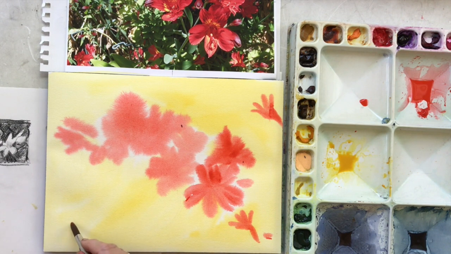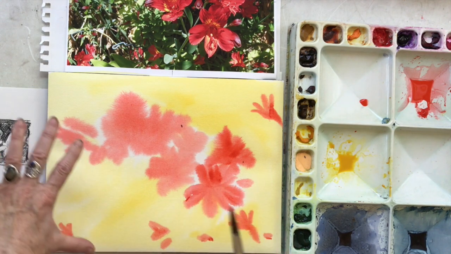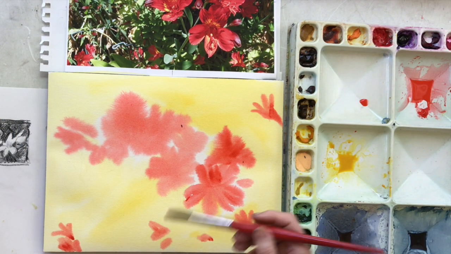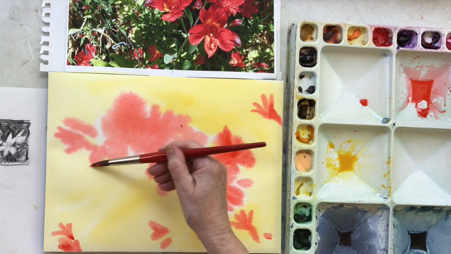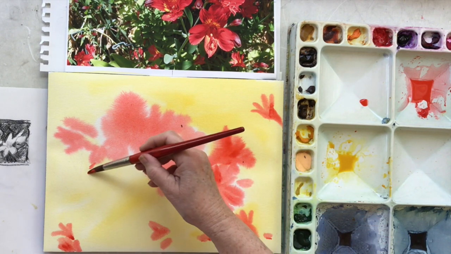Okay, and there's going to be a little more red down in here somewhere. There's another one that's going to be here. It sort of comes off that side. Okay, pattern of red. Isn't that nice? Okay, let's see if I can come down here maybe a little bit more.